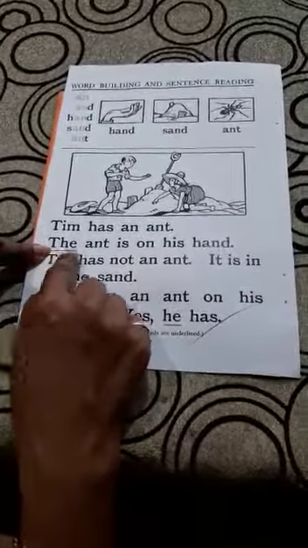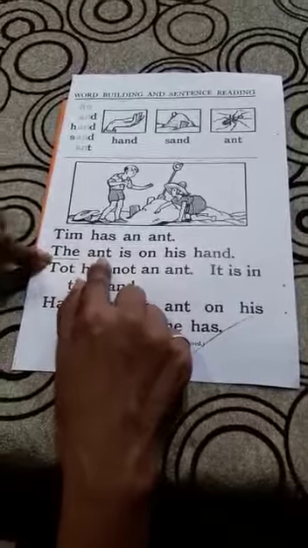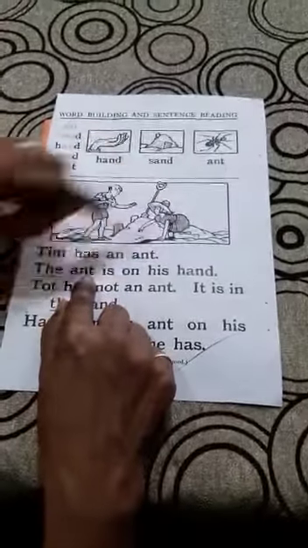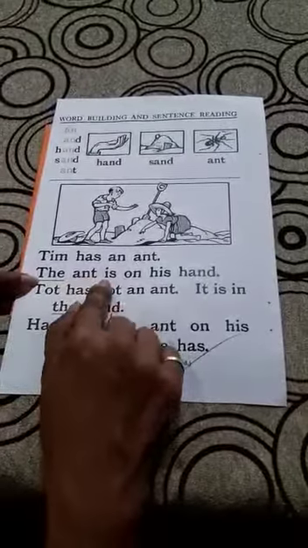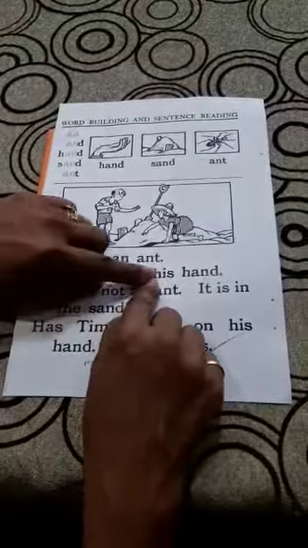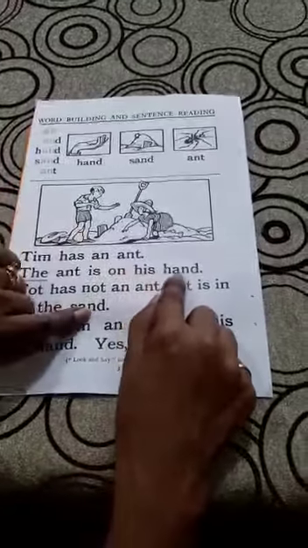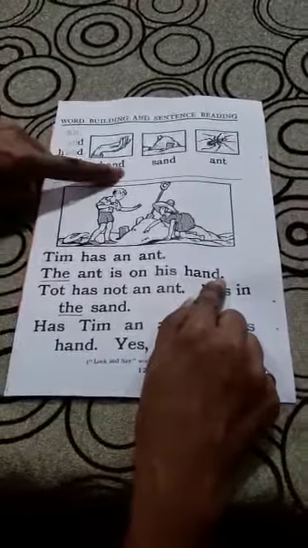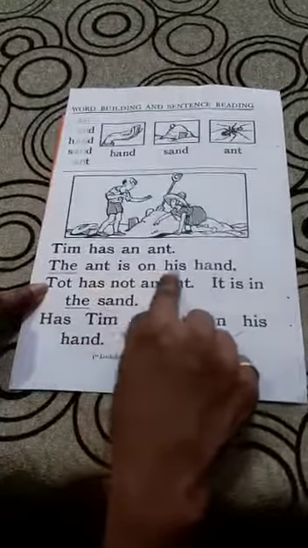T-H-E, the, ant, A-N-T, ant. The ant, I-S, is O-N, on, is, his, and, hand. The ant is on his hand.